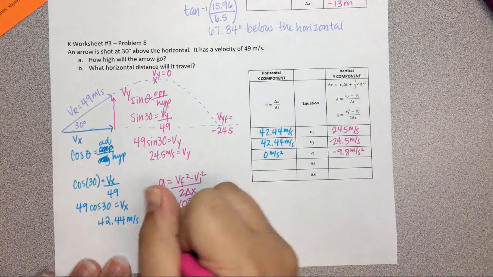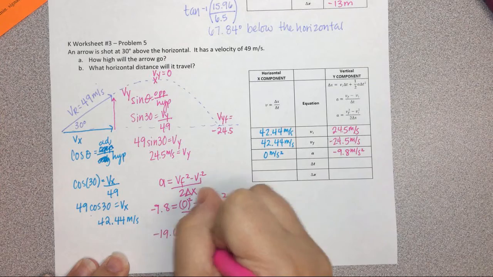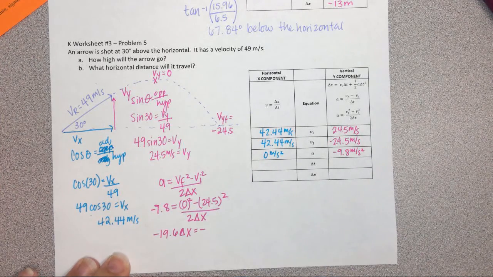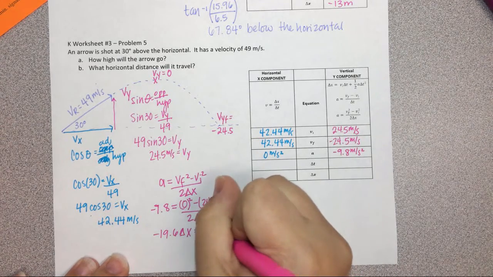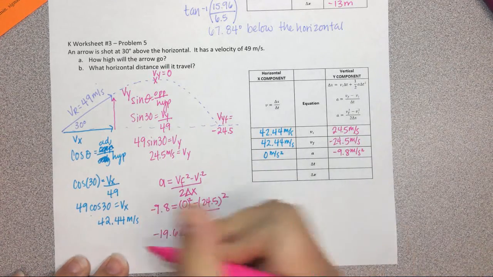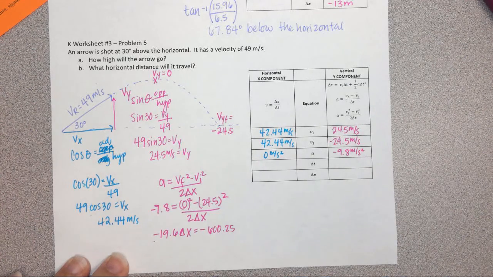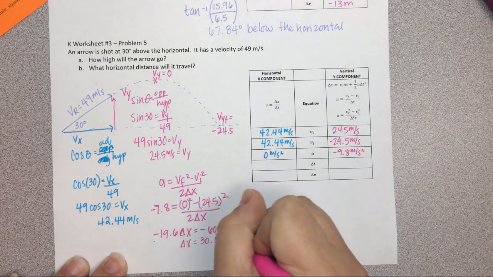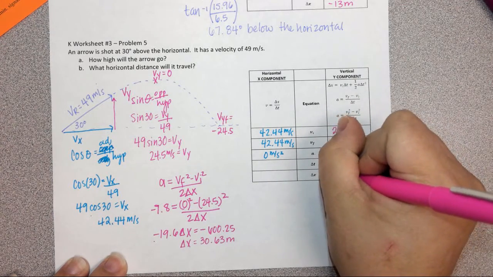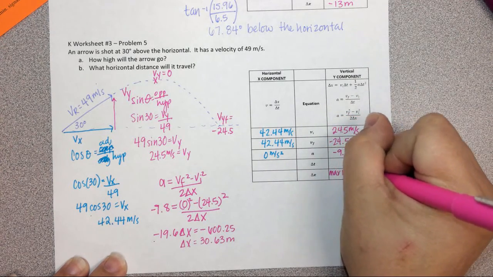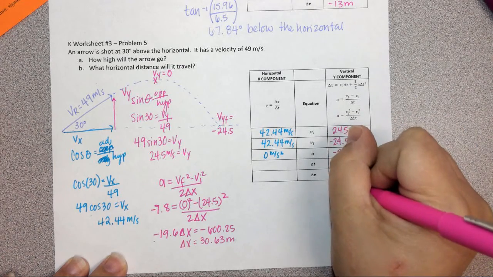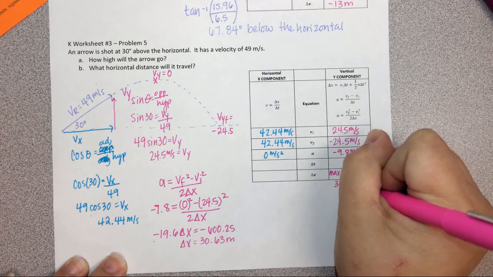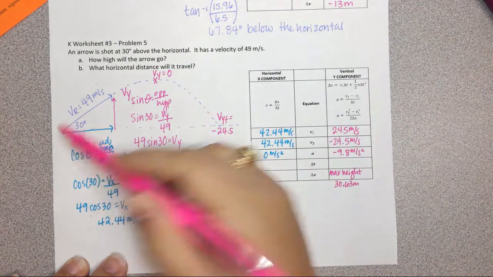Okay, so we will have negative 19.6 delta x is equal to negative 24.5 squared, which is 600.25, and we wind up dividing both sides by negative 19.6, and we will get a delta x of 30.63 meters. I always write max height in here because it's not the full vertical displacement of the arrow. That would be 0 meters because it starts at the same height that it ends with.